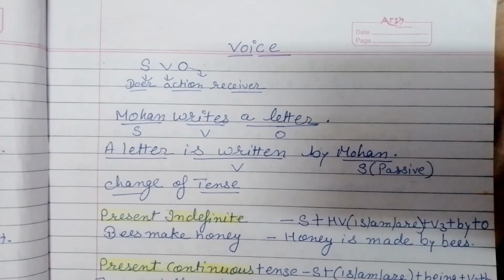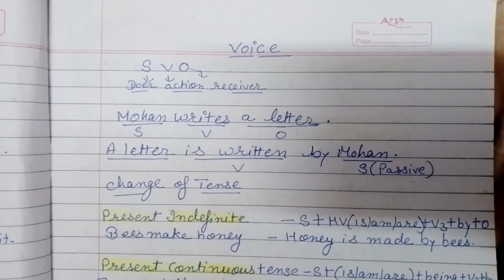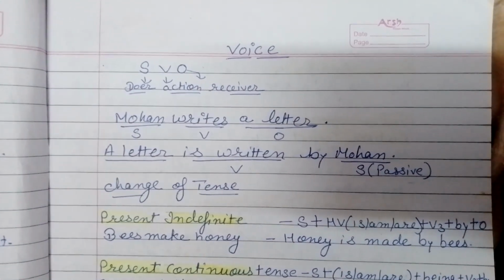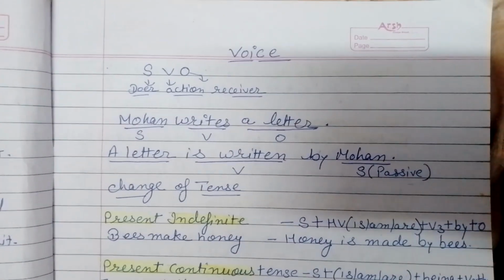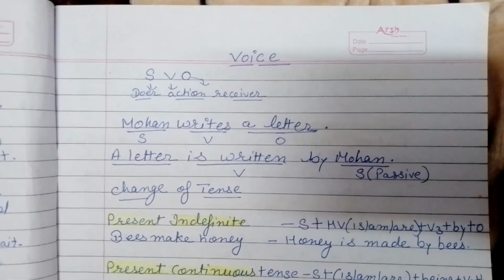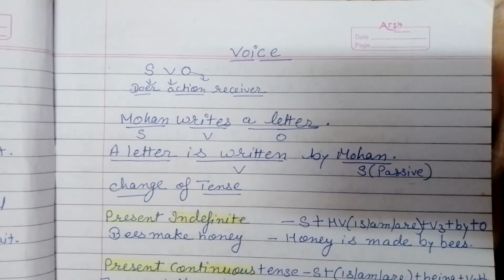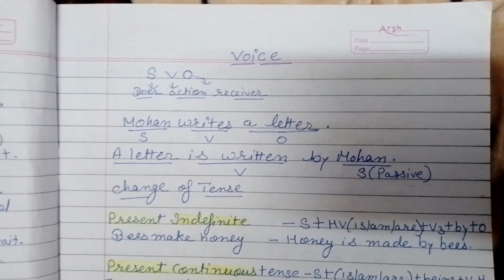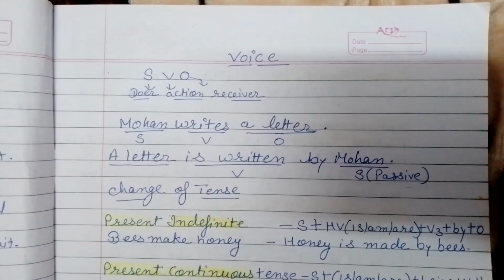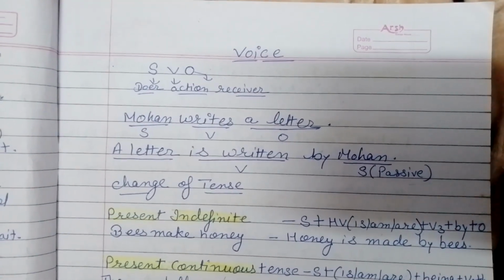Now children, you have to keep a few things in mind. Whenever you are going to change a sentence from active to passive or passive to active, you have to change the place of subject and object. When we make the sentence in passive voice, we will always use the third form of the verb.